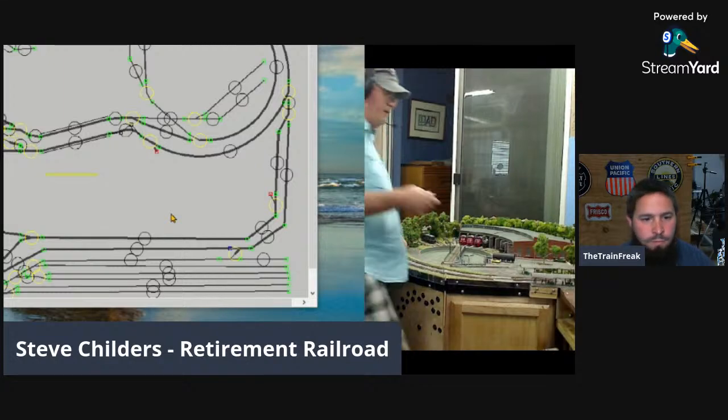What I do know is the Atlas curved tracks, the outer track is a 30-inch radius on 30 degrees, and the inner track is a 28-inch radius. The big long curve? Yes, I got one, and that's the one behind my monitor here.